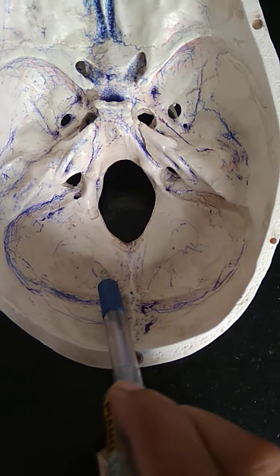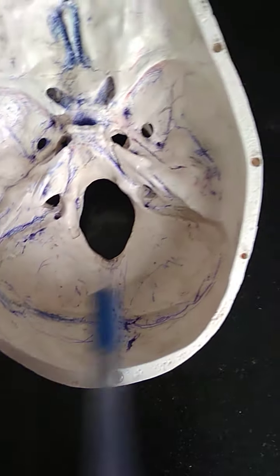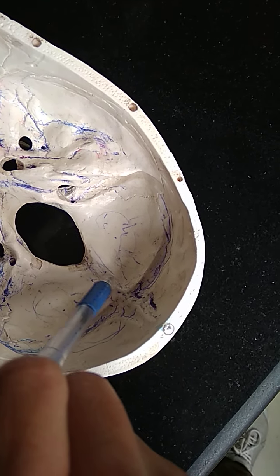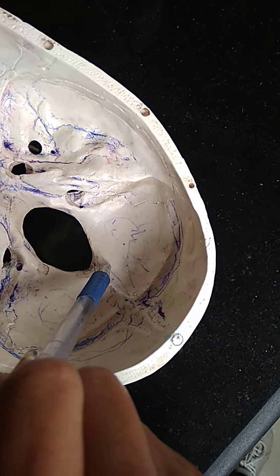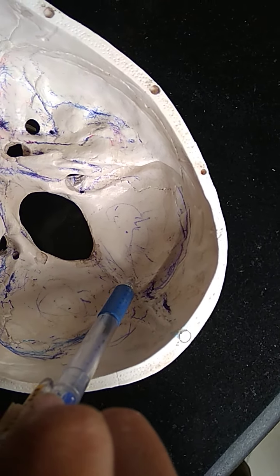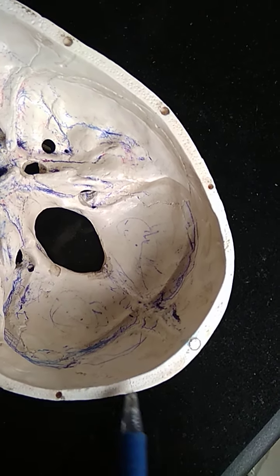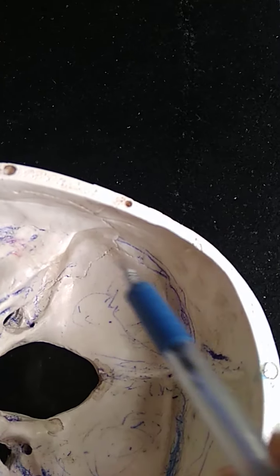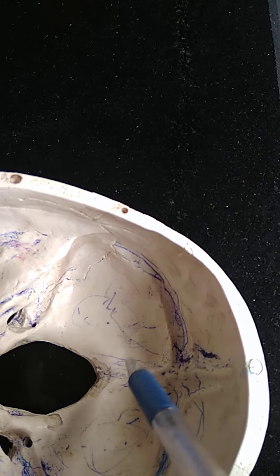And these two fossae are separated in the midline by a sharp raised ridge of bone known as the internal occipital crest. Right? Internal occipital crest. This one.